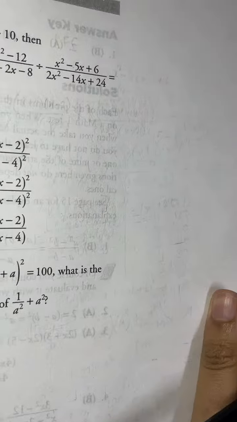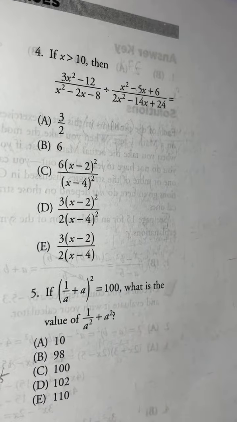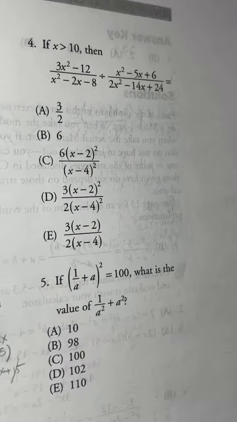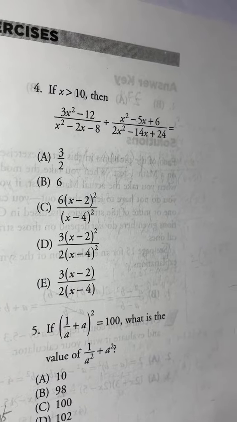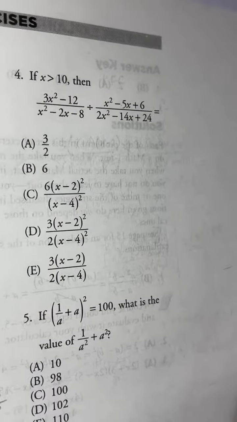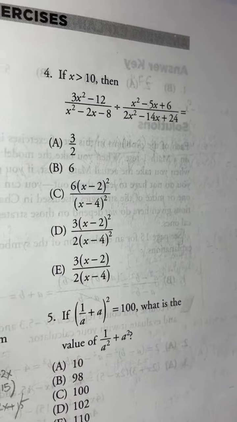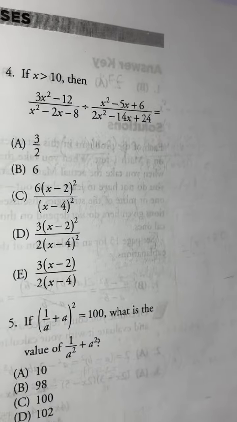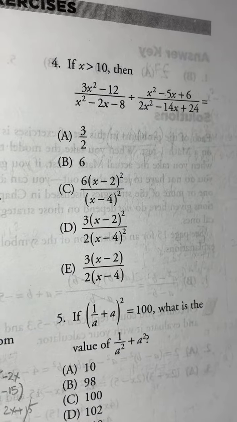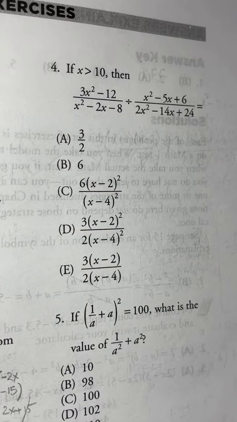Okay, let's see if we can answer question number 4. Question number 4 is a bit daunting, but still you can solve it. So let me just check if you can solve that properly. One second.